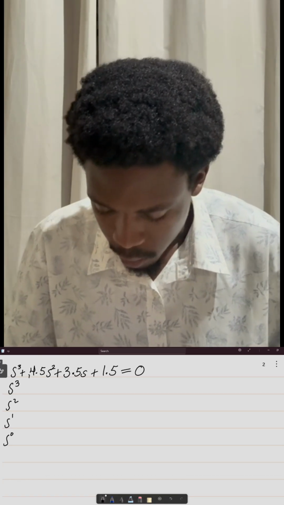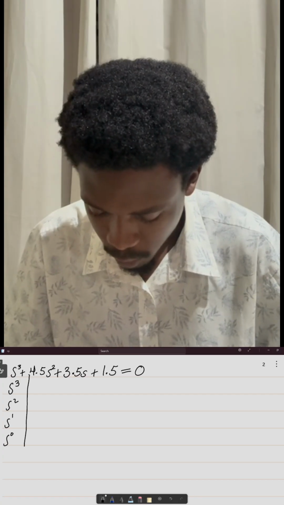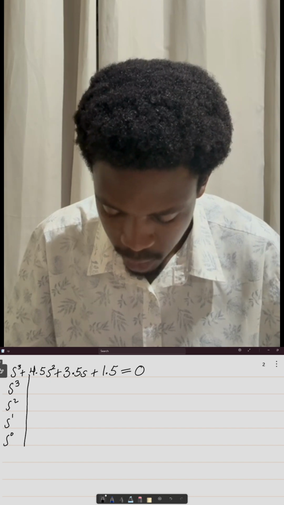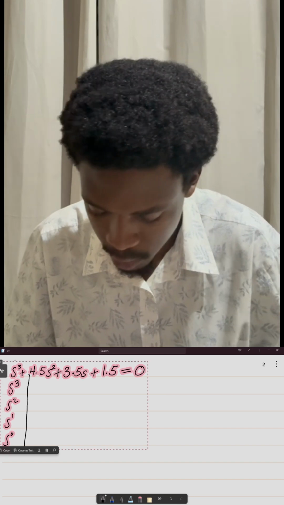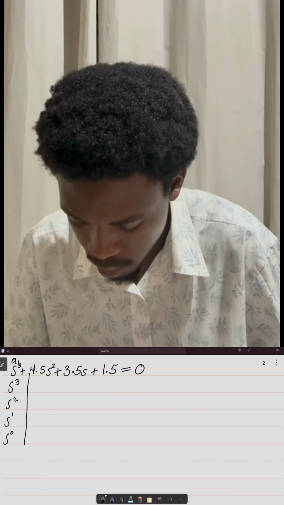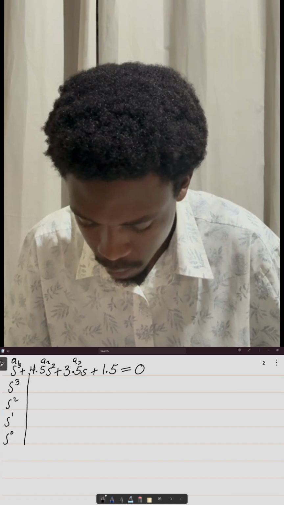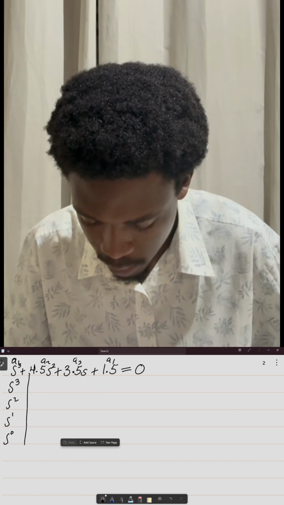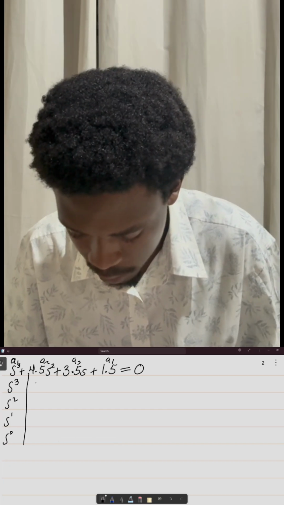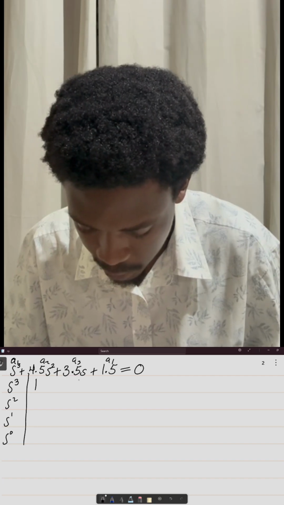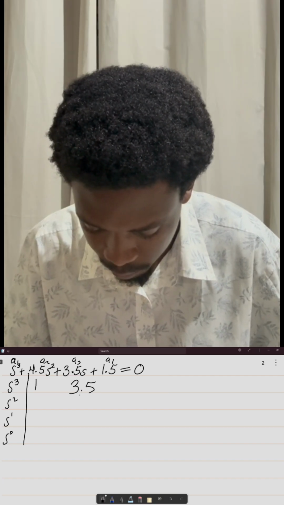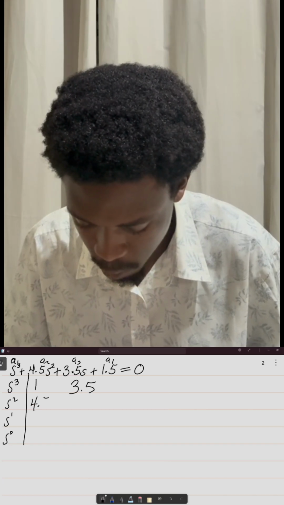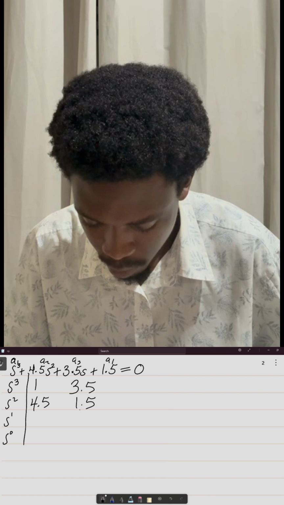Then on the next column, that's on the row of S3, we write all the odd coefficients. What I mean by the odd coefficients: we have here to be A1, here to be A2, A3, and A4. So we write all the odd coefficients on the S3 row. We write 1 over here because that's the first, and we skip to 3.5. Then on the next one, we write the even for the S squared row. So that's 4.5 followed by 1.5.